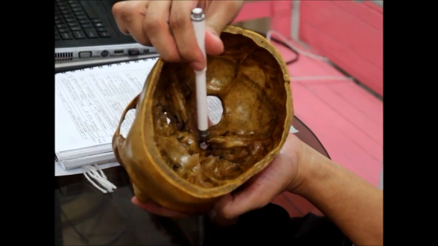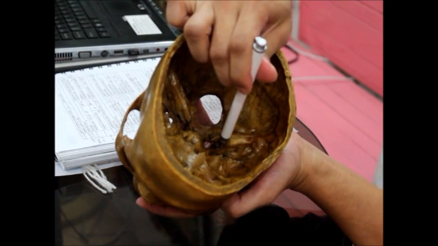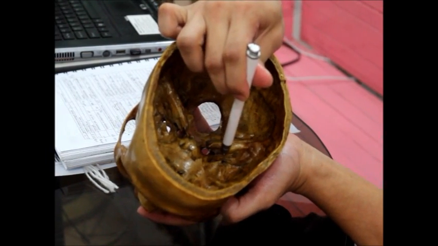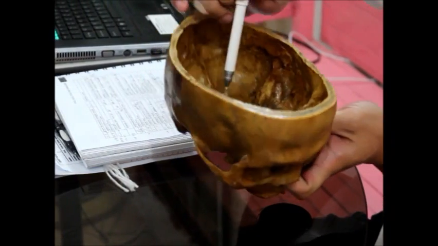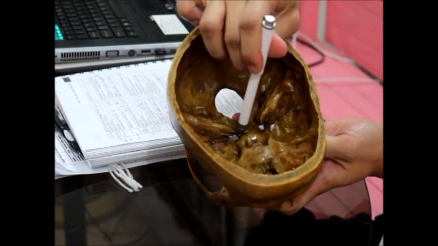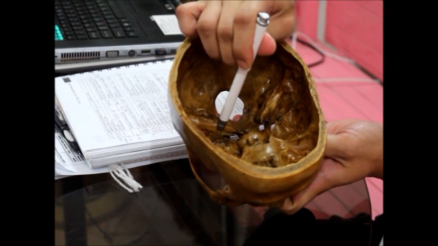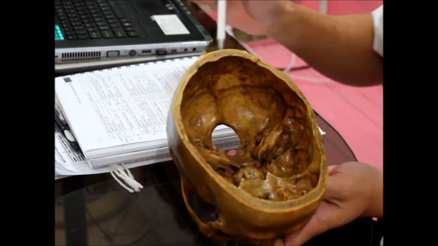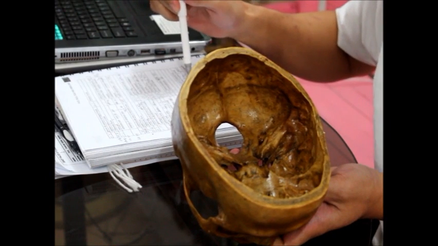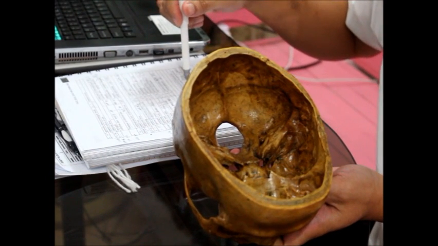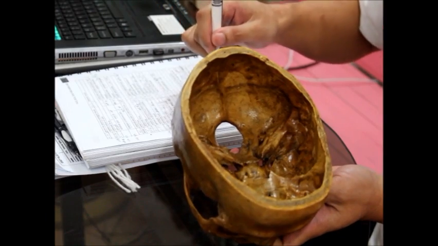Location of foramen lacerum, and then the groove, posterolaterally. That's the trigeminal impression.